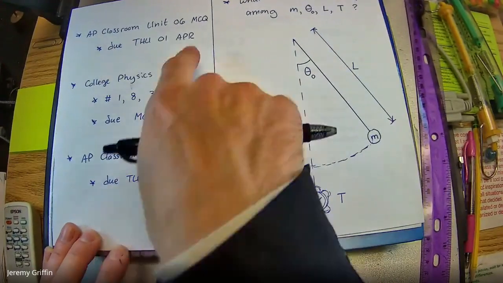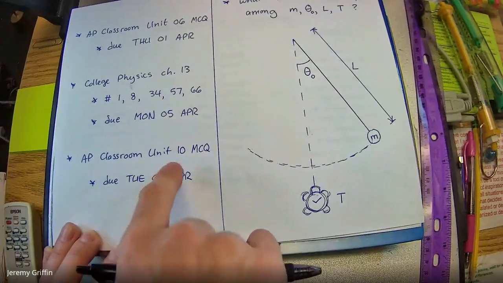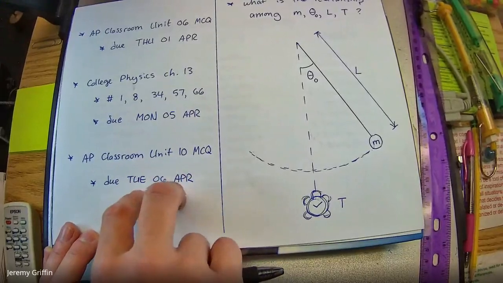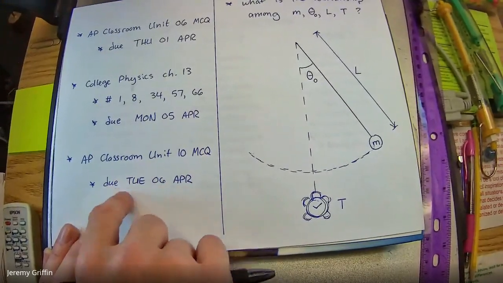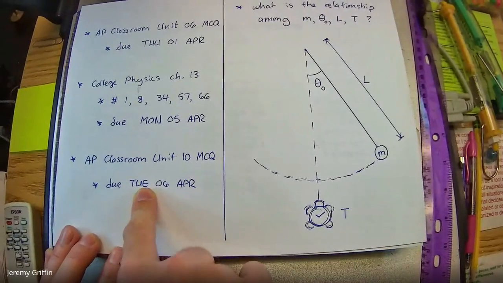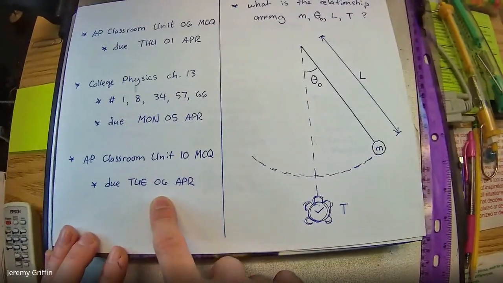Okay, the next AP classroom section, I'm just skipping down to this one. Unit 10, that one's also open. It's also been open for a few days. Do those before next Tuesday. So you guys got just over a week here, about a week. Then we'll cover those on Tuesday.